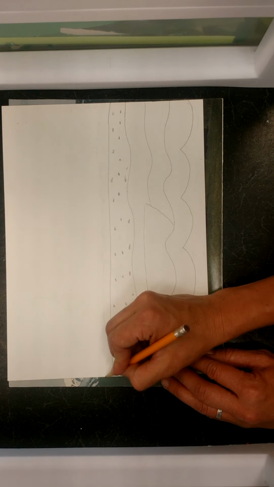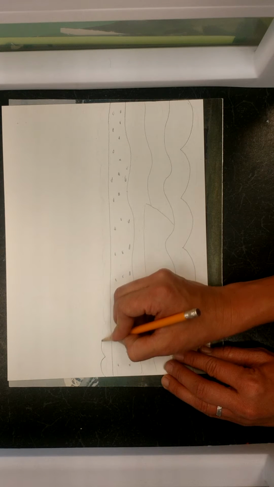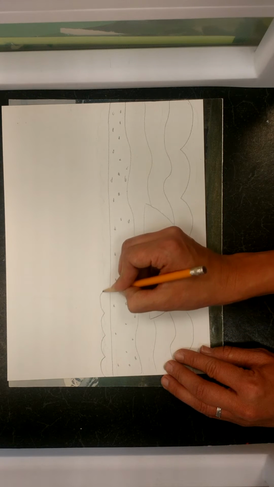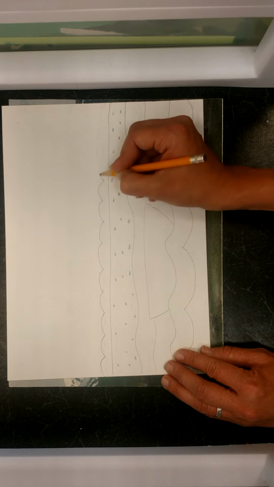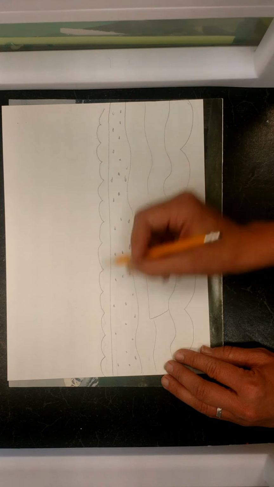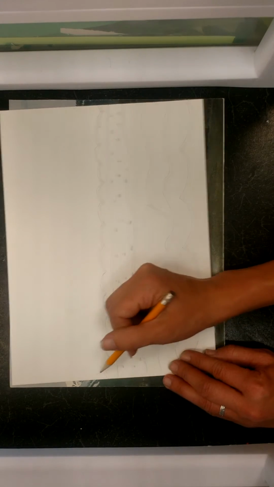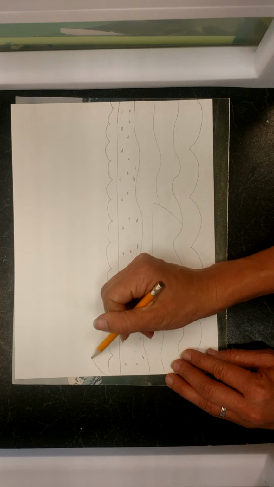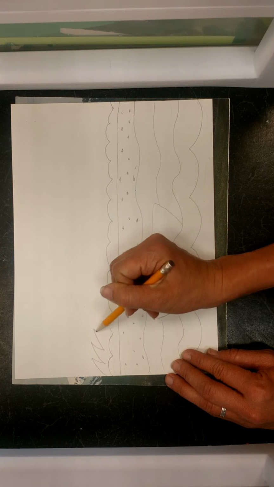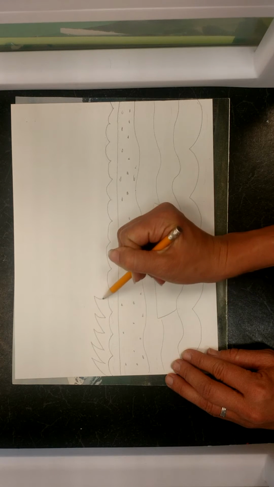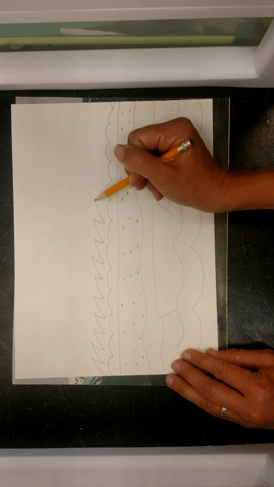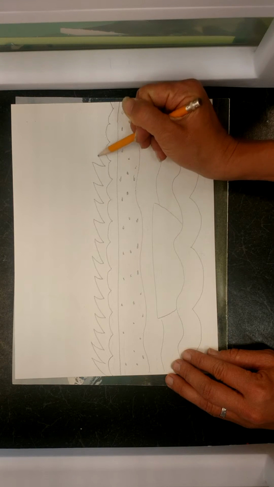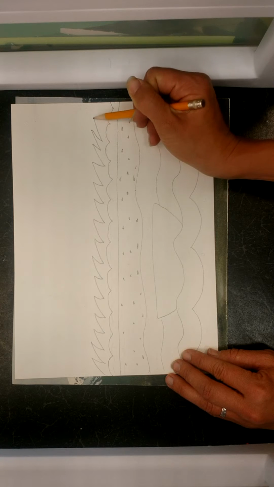Now I might decide to have kind of a bumpy line as kind of the bank to my beach here. Like the grass is coming down. And then on top, if I want to show some grass, I might add some kind of spiky, curvy lines for my grass.